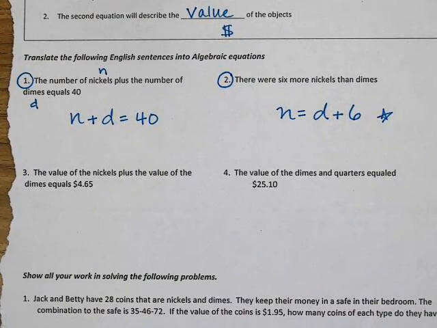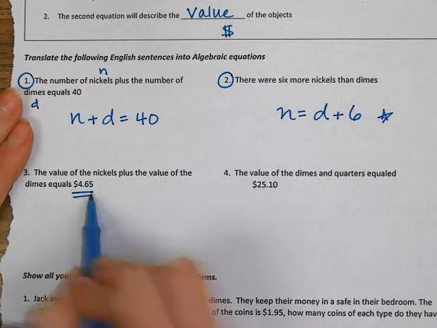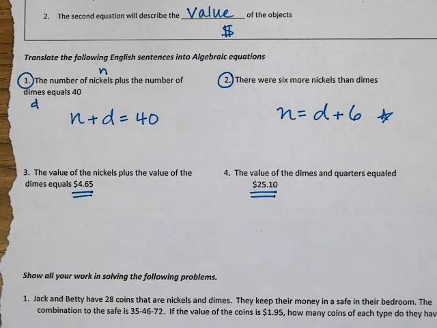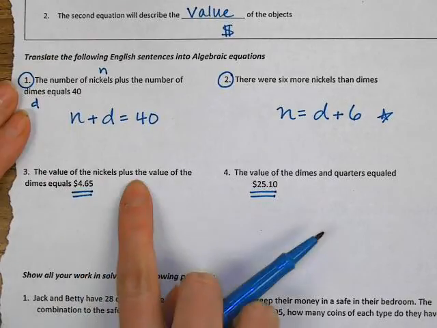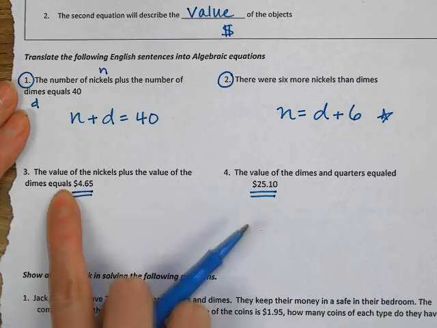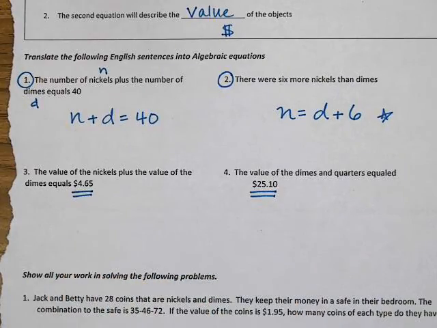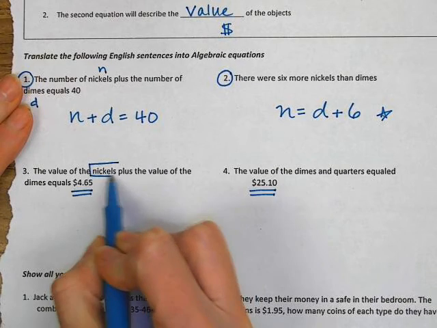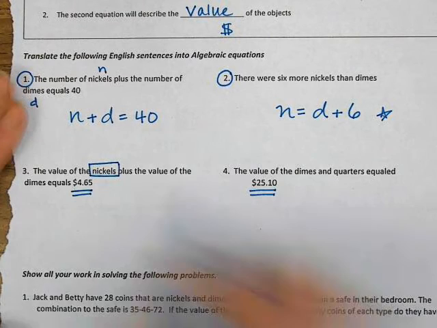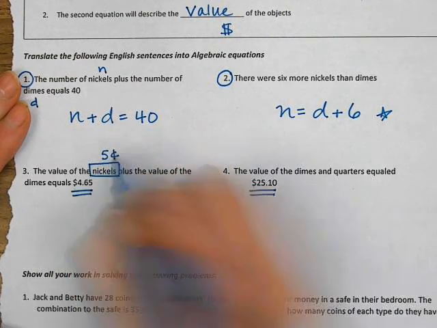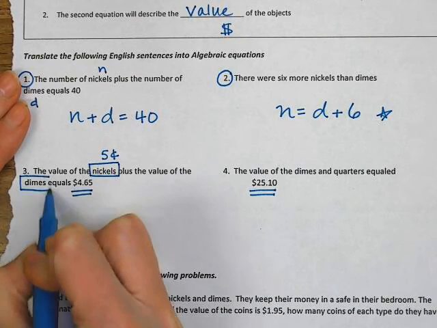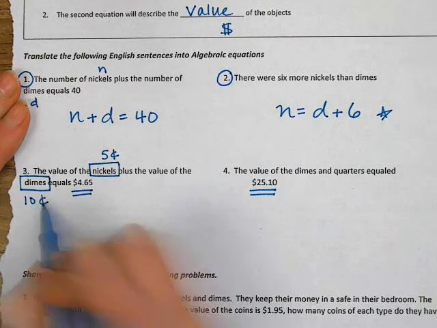Okay, if you guys notice on 3 and 4, now we're talking about money. So when you see a dollar sign with money, we're going to have to attach the value of the coins with it. Okay, so number 3, the value of nickels plus the value of dimes is $4.65. Okay, so I need you guys to know how much nickels are worth. How many cents are nickels worth? And hopefully you guys would say 5 cents. Okay, so nickels are 5 cents. And then how much is a dime worth? And you guys should know that that's 10 cents.